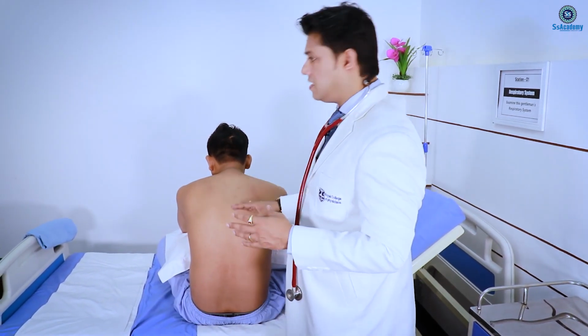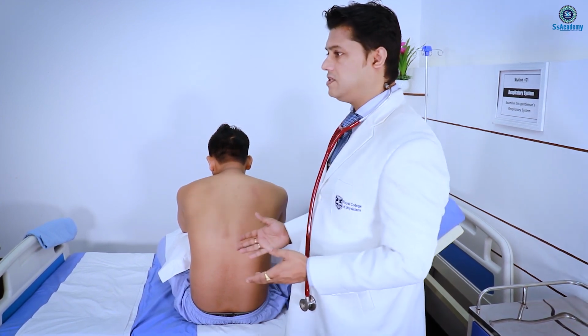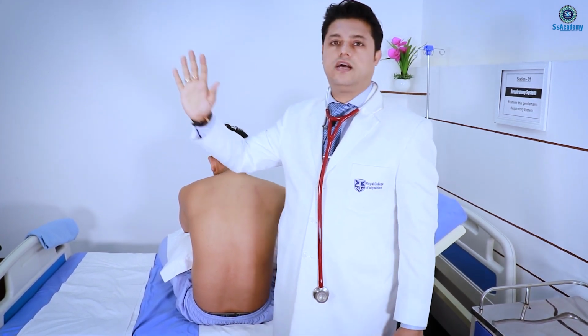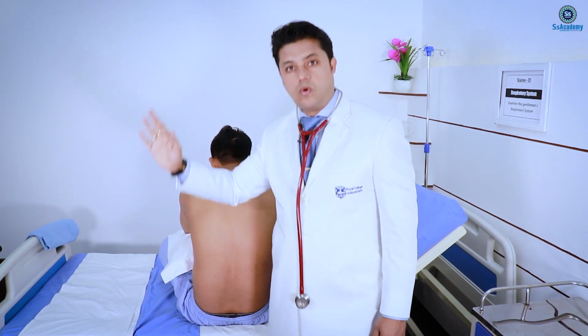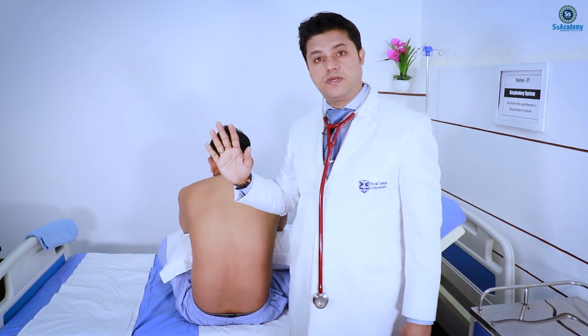Now, if you found any crackles, this is important. You need to quantify the crackles, my dear. Before quantifying, I'll show you how it should be done. But first you need to know that the crackles can be fine and coarse. The fine are inspiratory, and the coarse are toward the inspiration and maybe the expiration altogether.